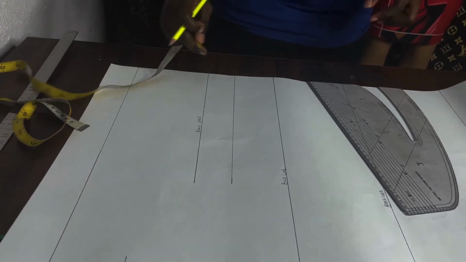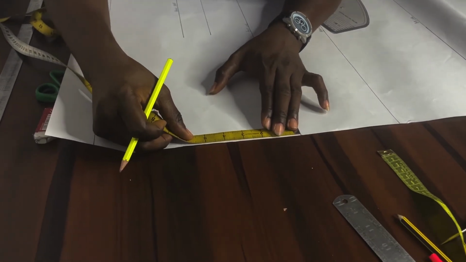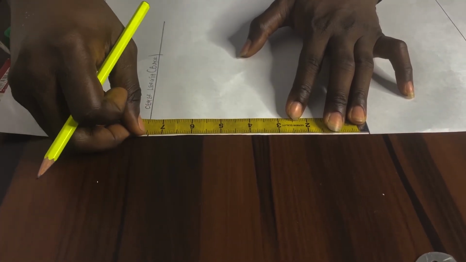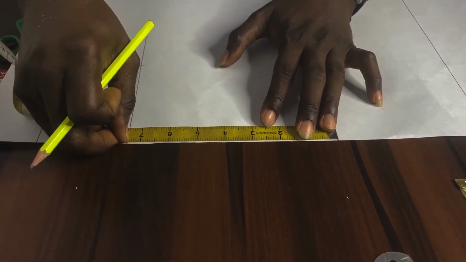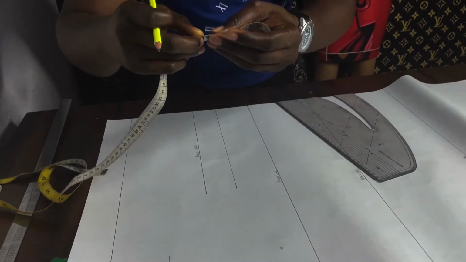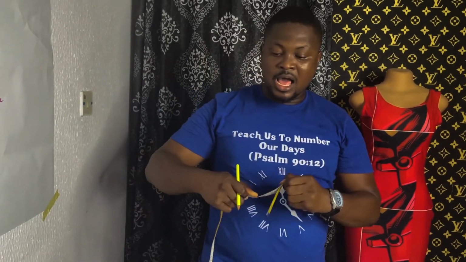Now, how do we get our across back? It is just the midpoint between this bust line and this center back length. The center point between the bust line and our center length is our across back.